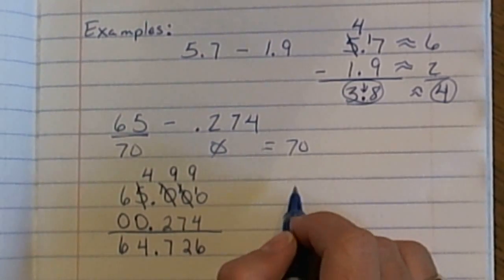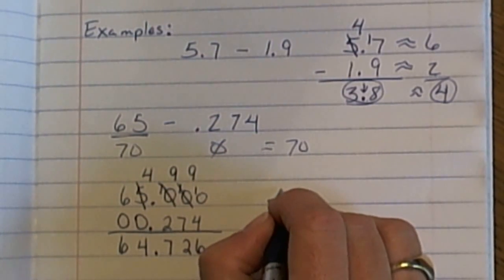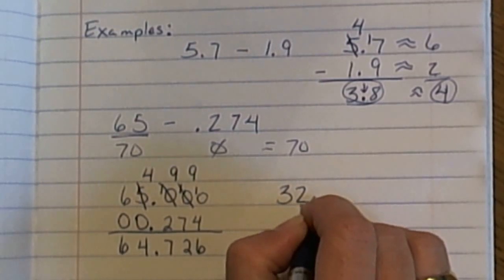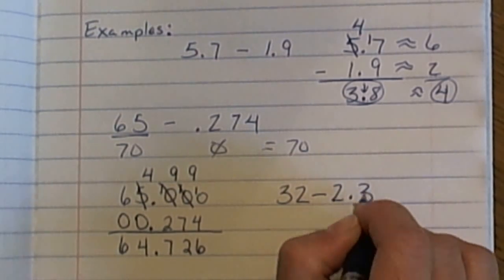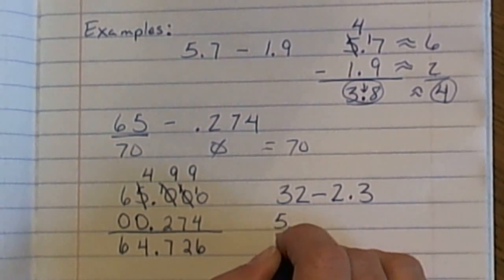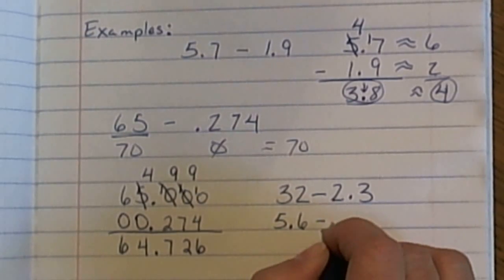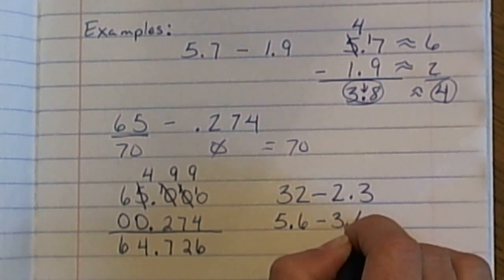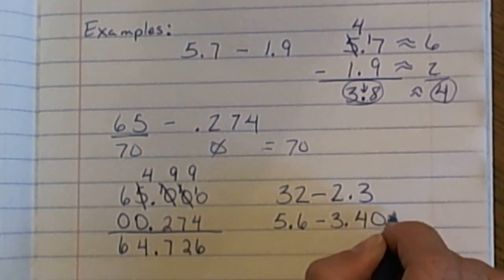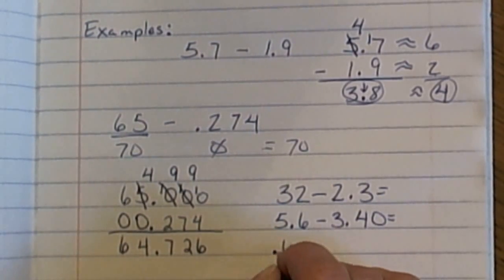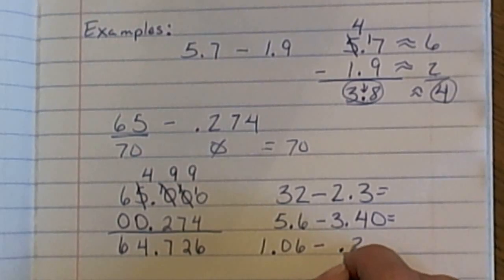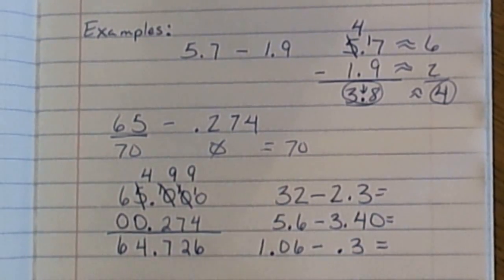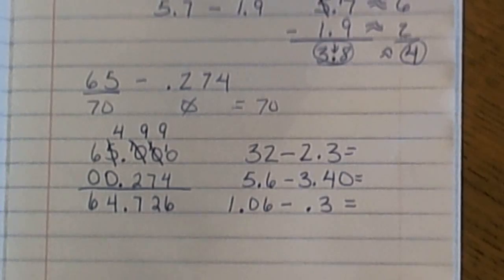The 3 problems I want you to practice with today are 32 minus 2.3, 5.6 minus 3.40, and 0.06 minus, let's do 1.06 minus 0.3. Press pause and work those problems on your own.